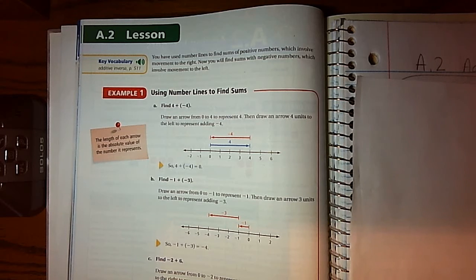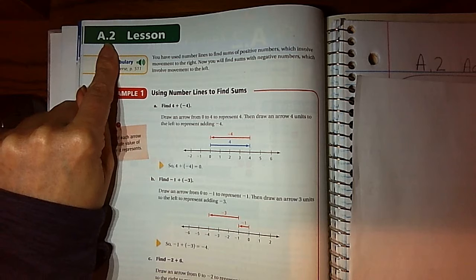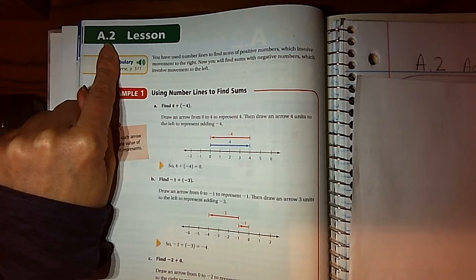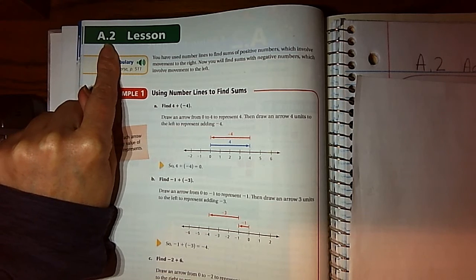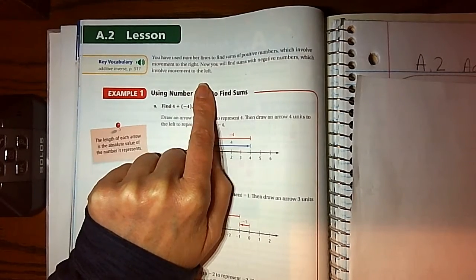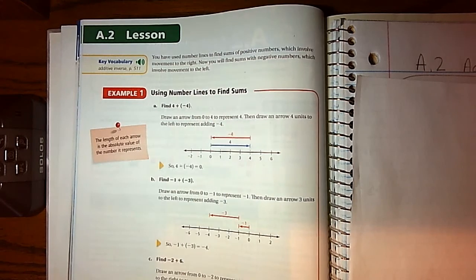All right, we are back with lesson 8.2. We're going to be adding integers today, positive and negative numbers. So I've used some number lines to find sums of positive numbers which involve movement to the right. Now you will find sums with negative numbers which involve movement to the left.